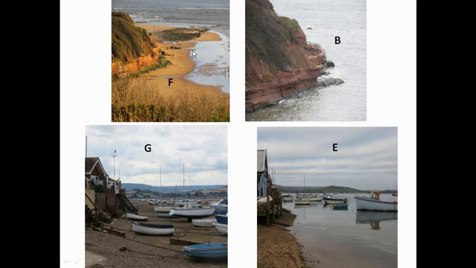Okay, and on these, when I've matched them up here for you, I've put the tide out on the left every time. So this is the tide out, okay, and this is the tide in.